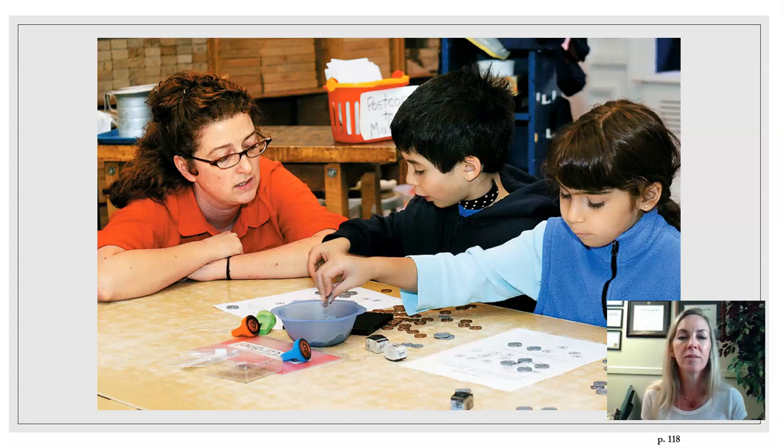Okay, and lastly, because reading and arithmetic are similar in many ways, numbers and words stand for concepts, a child with language difficulty is likely to have difficulty learning to calculate.